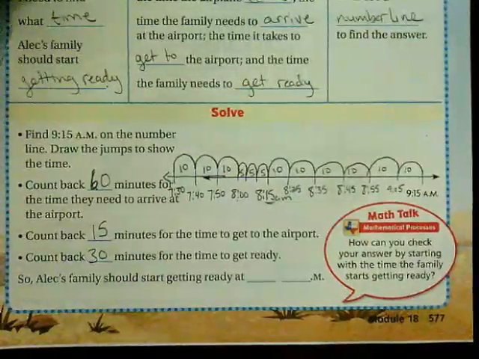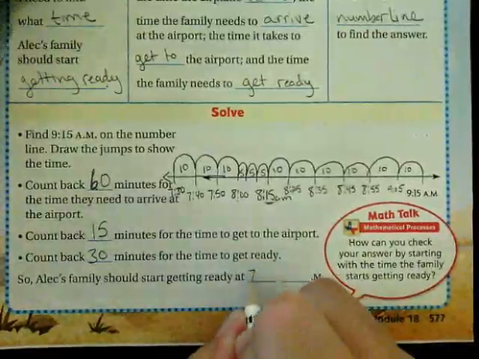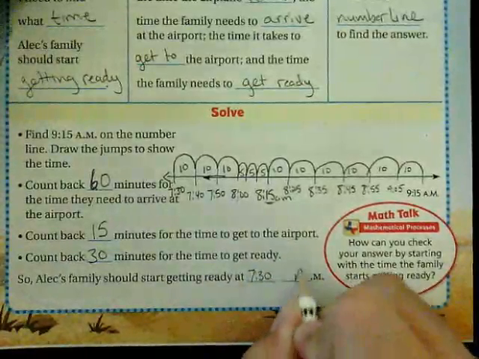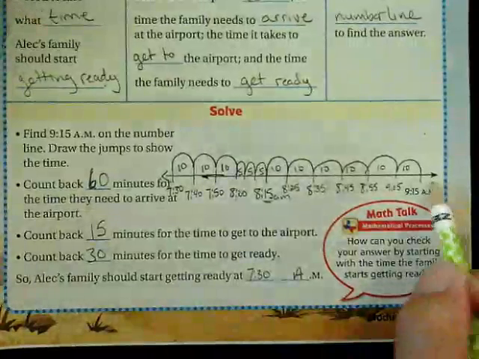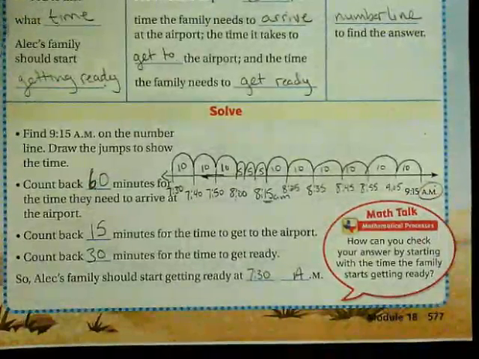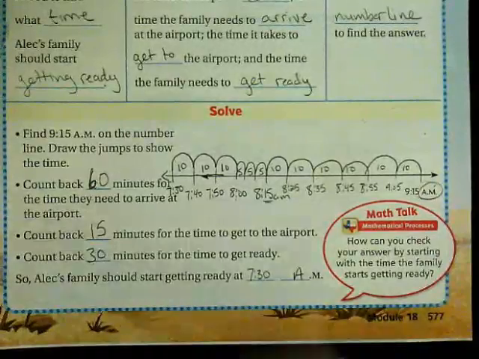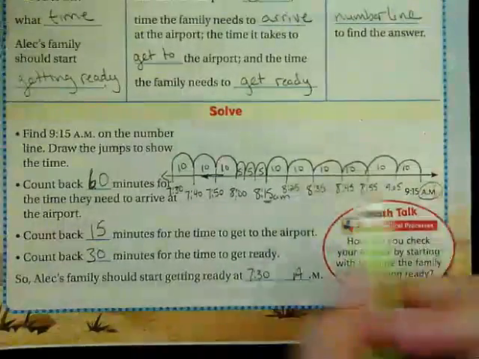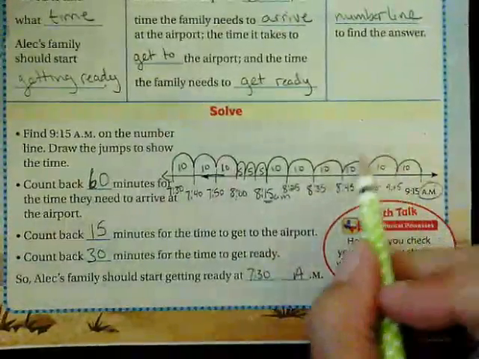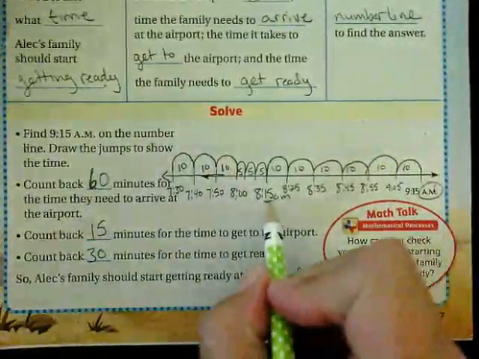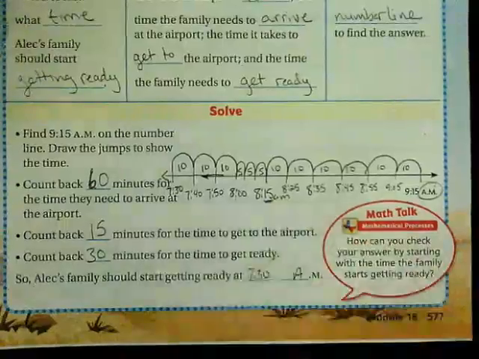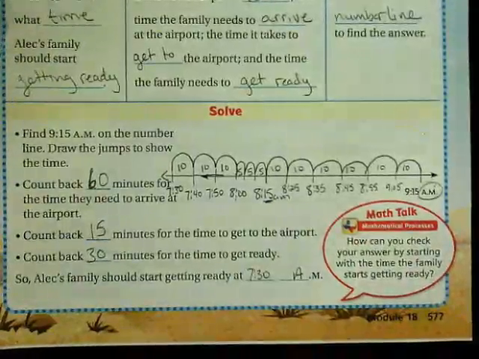So Alex's family should start getting ready at 7:30 a.m. in the morning, right? Because I didn't go back to the PMs. I didn't go that far backwards. So I used my number line or timeline to jump back in 10-minute or 5-minute intervals, depending on what my number ended with there, just to make it easier for me to count.